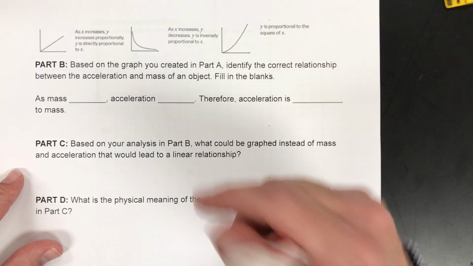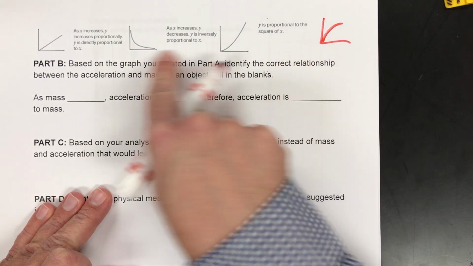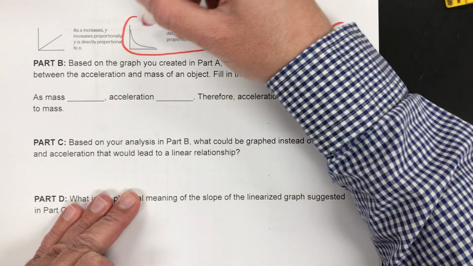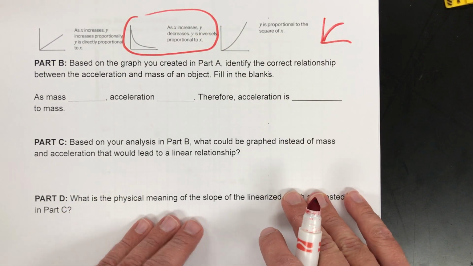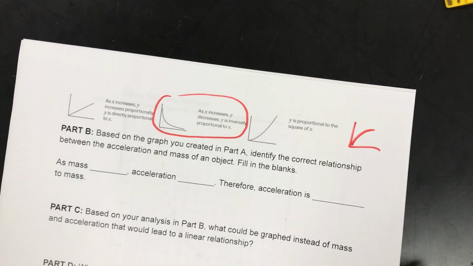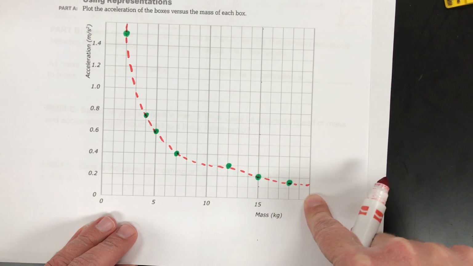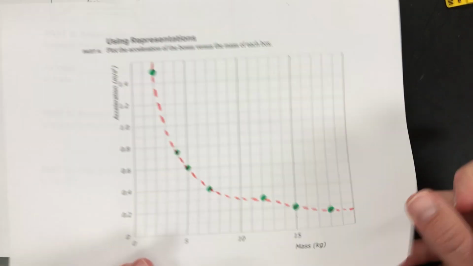So the next part, they actually remind us of the different types of lines here. They say, and I left one of them out here, I couldn't fit it, the square root one there. So which one of these looks like what we just saw there? Well, clearly it's this one right here. So as x increases, y decreases. That's when y is inversely proportional to x here. So if we look on this graph, that's definitely what we got. As mass increases, what's on our x value, our y value decreases, acceleration.